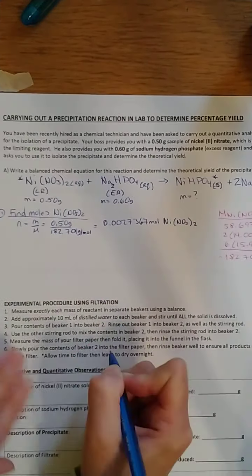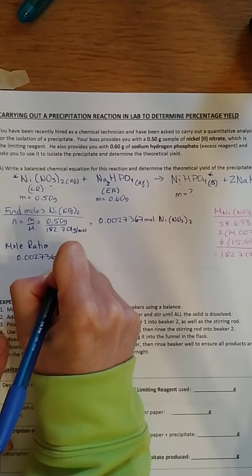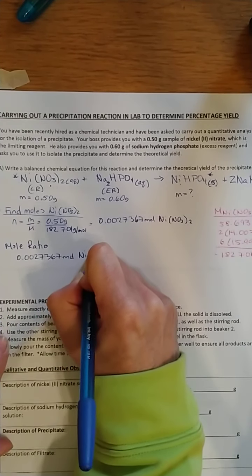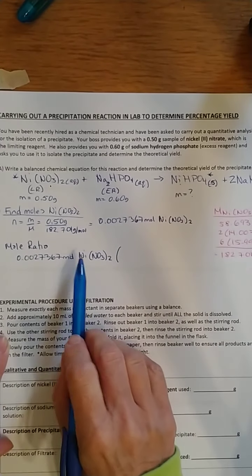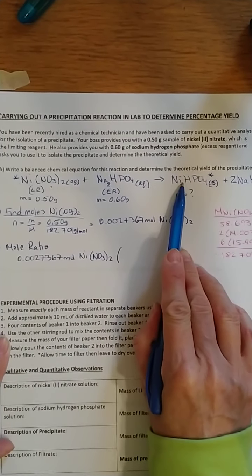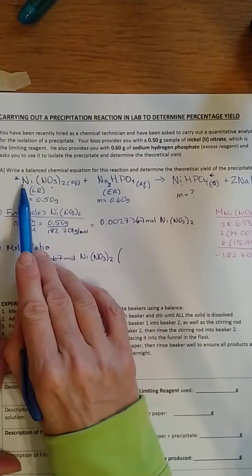And our mole ratio is going to be of LR to product. Okay, so we're going to take the 0.0027367 moles of LR, which is nickel nitrate, and we're going to multiply it always by product over limiting reagent.